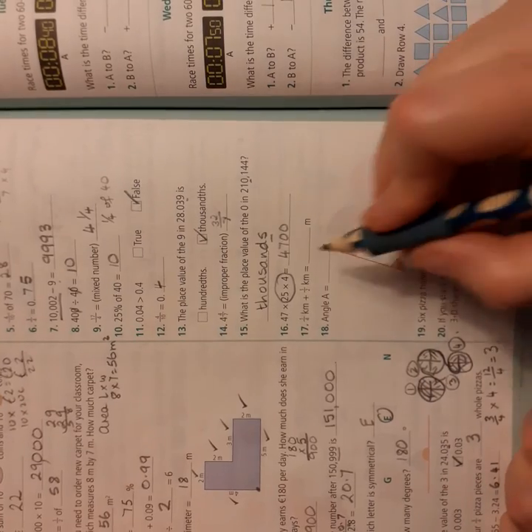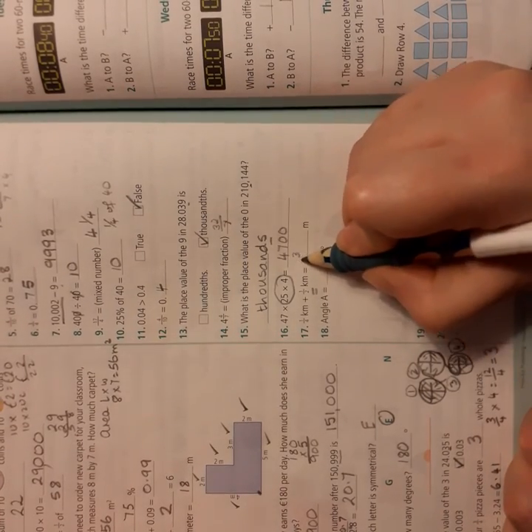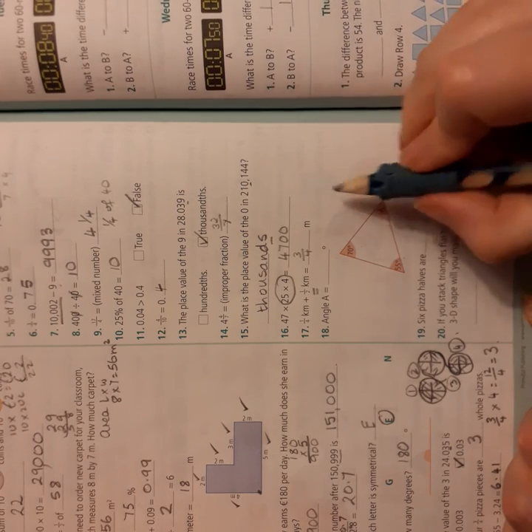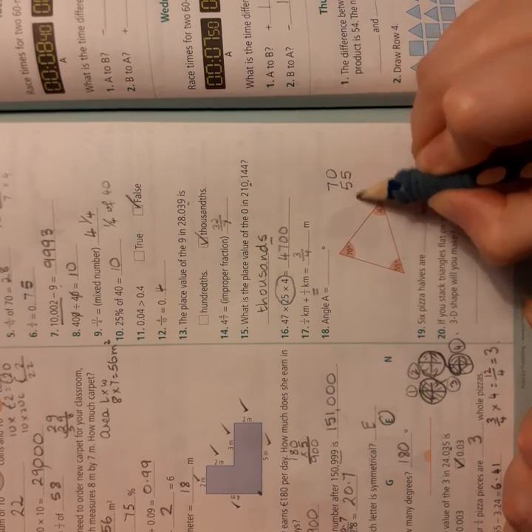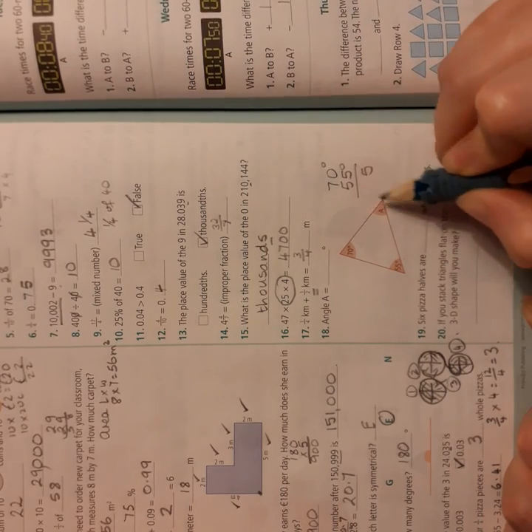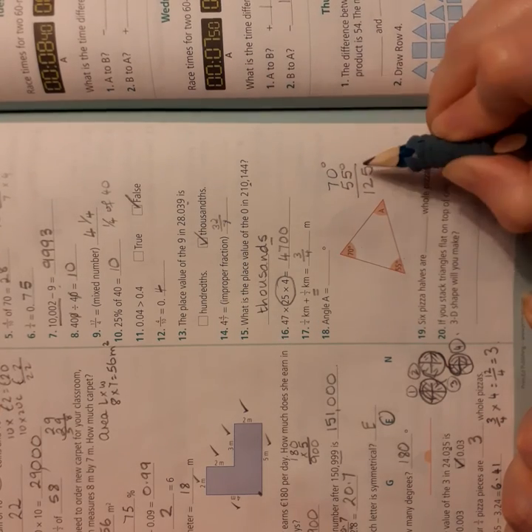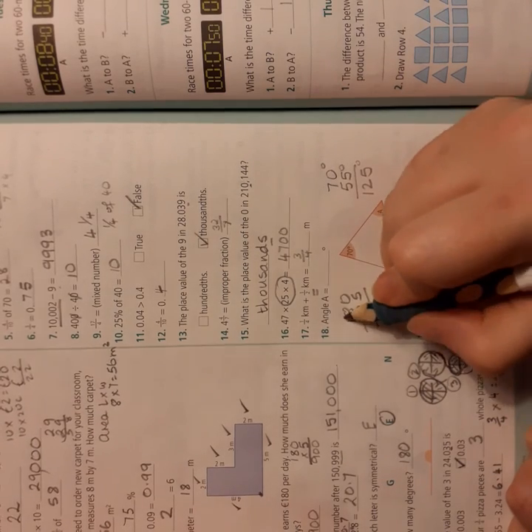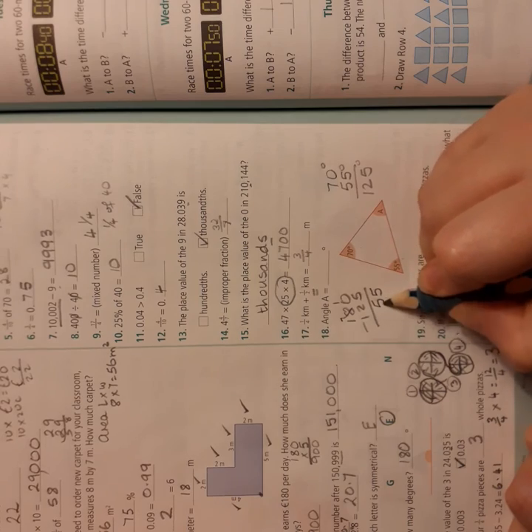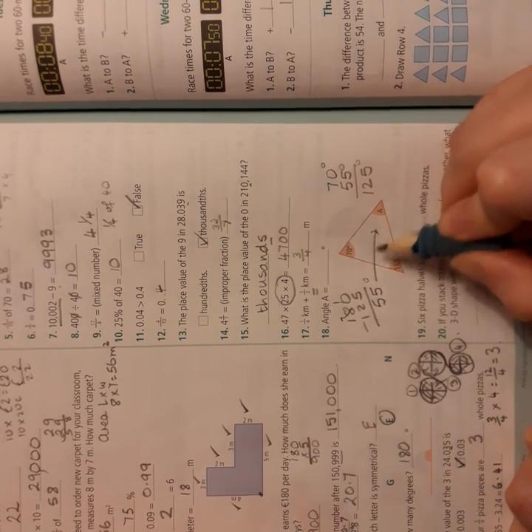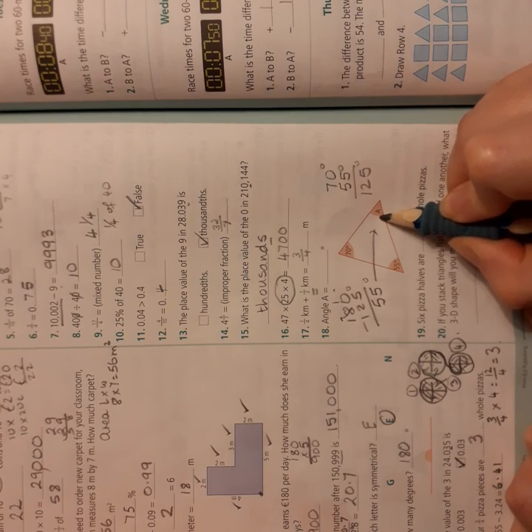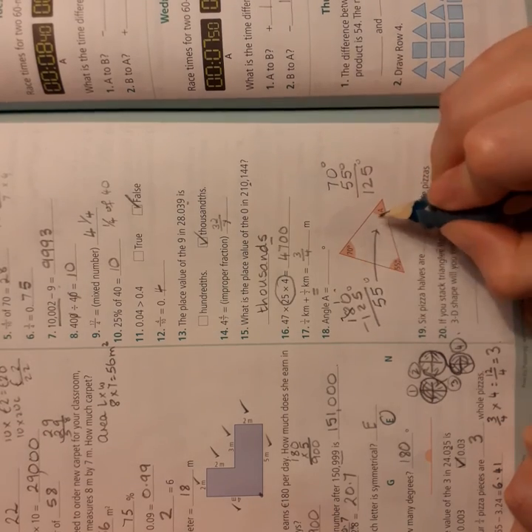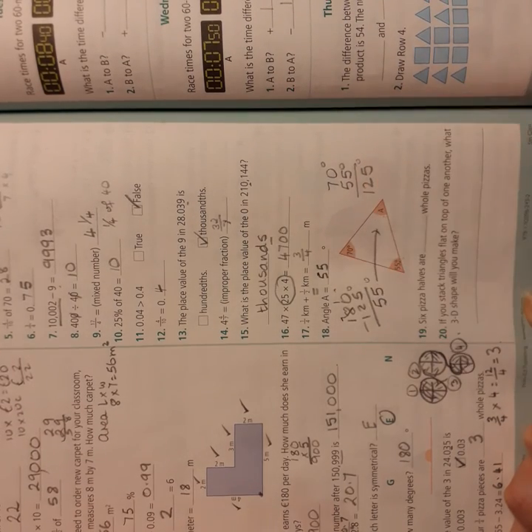Number 17, 1/4 plus 1/2. Imagine 1/2 is 2/4, so you get 3/4. Angle A. Now on this one, the 3 angles of a triangle must add to 180. So you add 70 and 55, and that gives you 125 degrees. And then you must take away that from 180, because the 3 angles of a triangle must equal 180. So this angle must be 55 degrees, because 70 plus 55 plus 55 makes 180. So A equals 55 degrees.